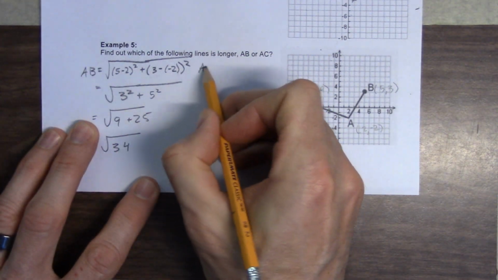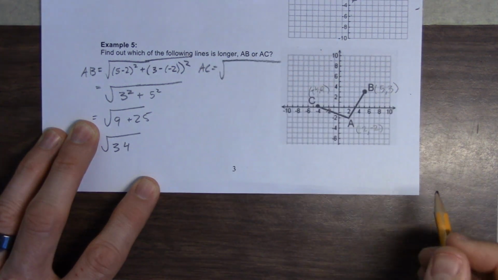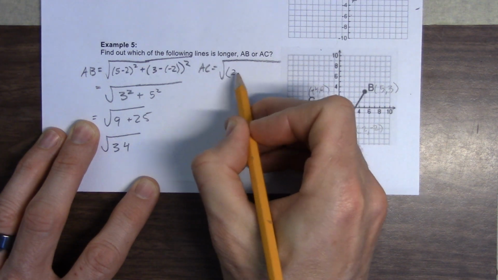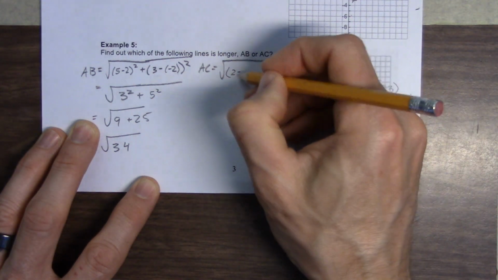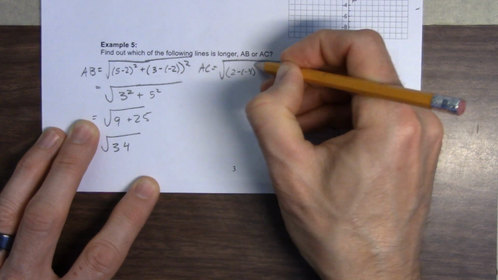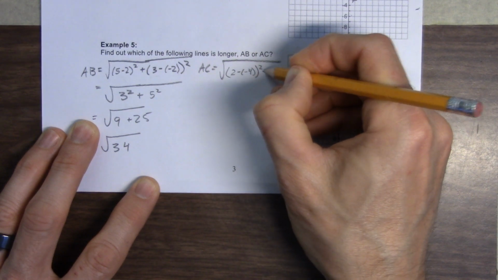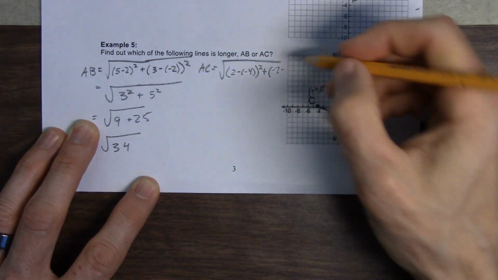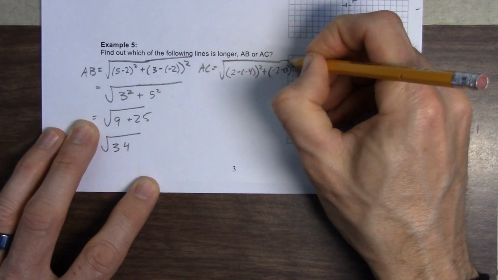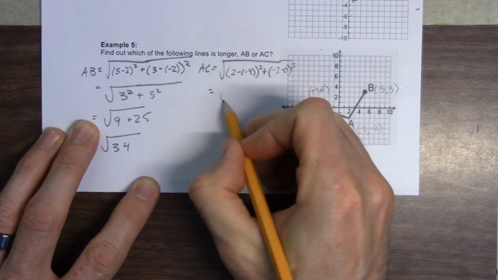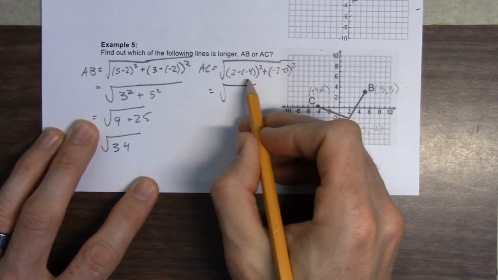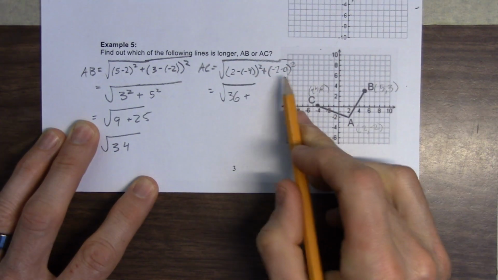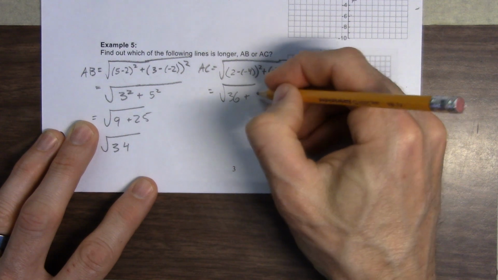So AC, we're going to go square root. A, so 2 minus 0 squared plus -2 minus -4 squared equals 2 squared is 4 plus -2 plus 4 is 2 squared is 4.